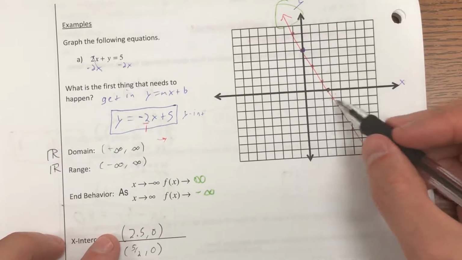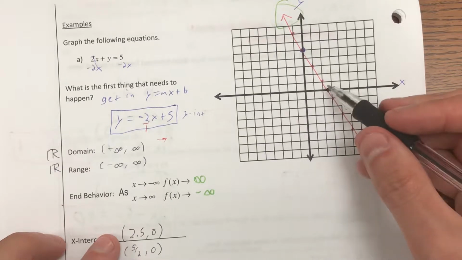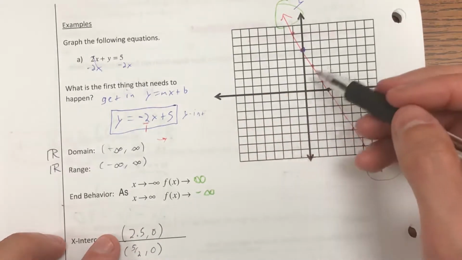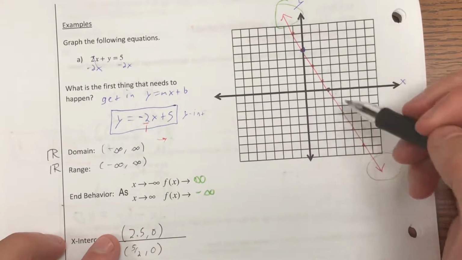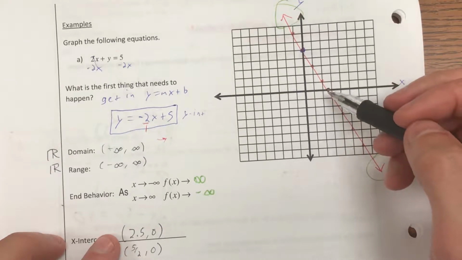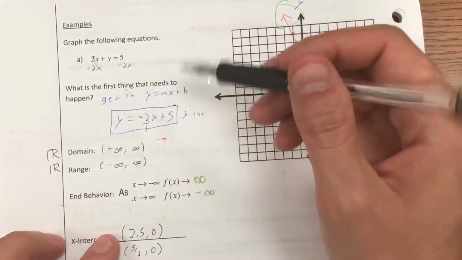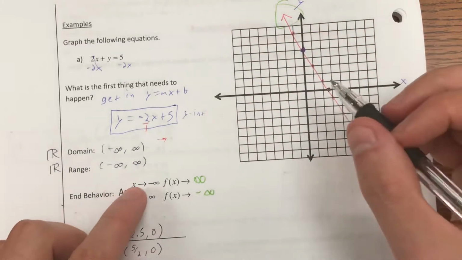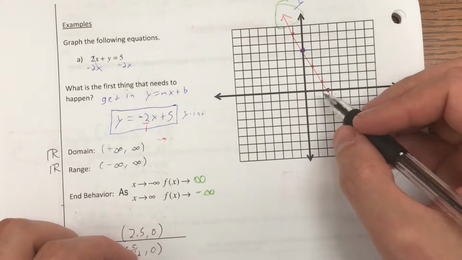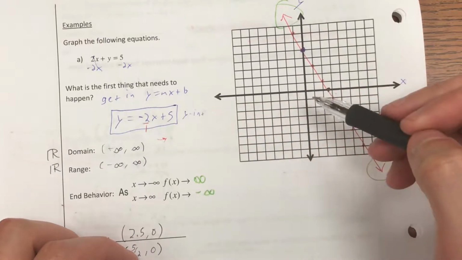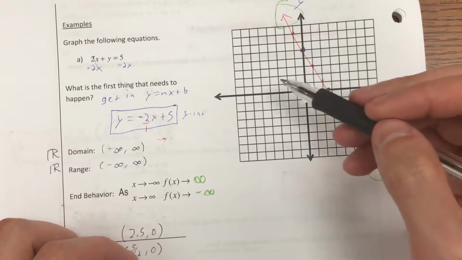Now, if you don't trust the way you look at it, which, in some cases you don't want to, if the slope was like 3 or negative 3, it would be more difficult to know by looking at it. The algebraic way to find it from the equation is that to find an x-intercept, you make y 0. And to find a y-intercept, you make x 0.